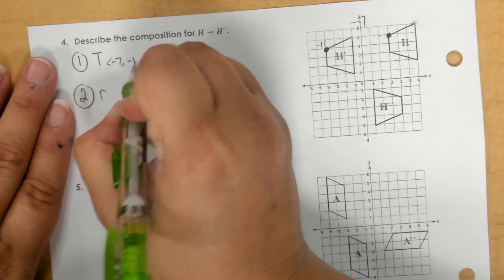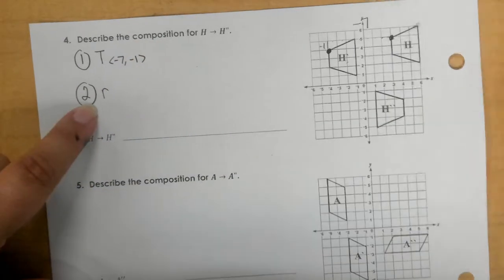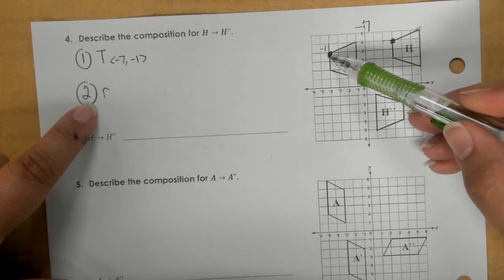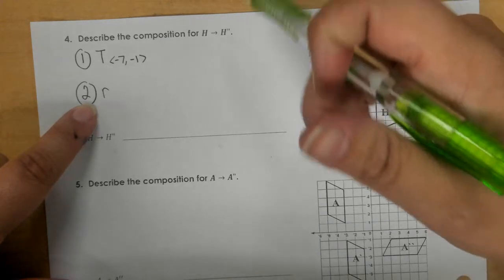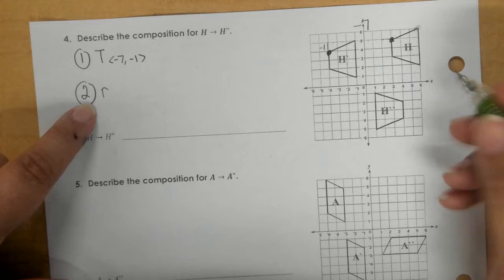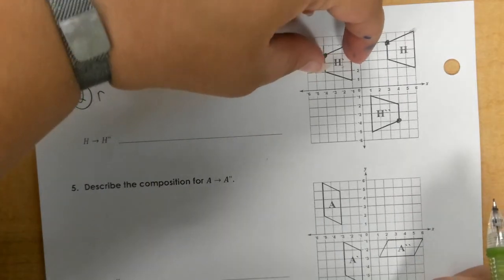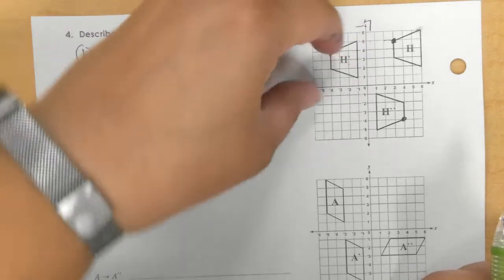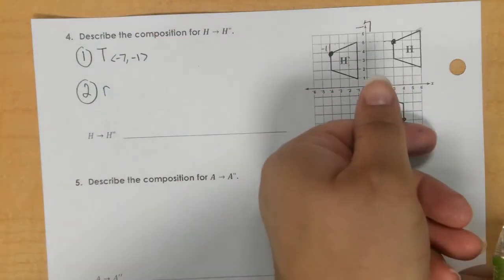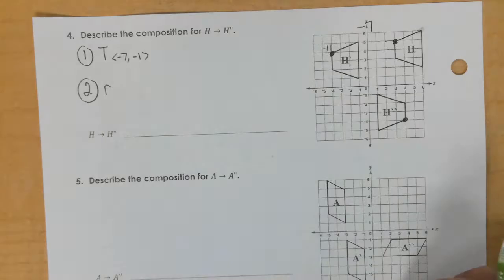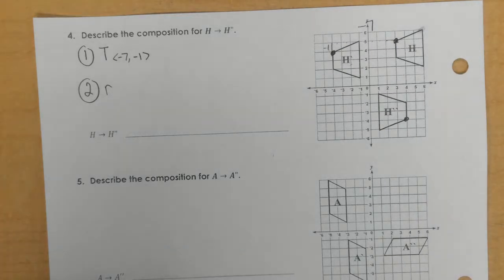So negative 7, negative 1. And then if I look at this point and I rotate this around, I land here. So you've got to visualize, if I took this and moved it around, this point would match this point.